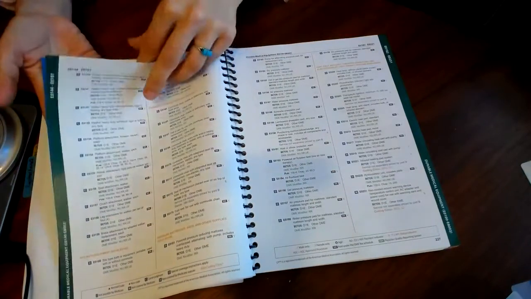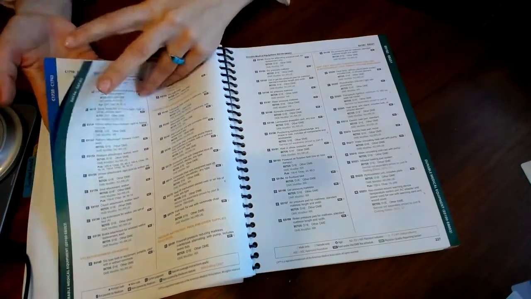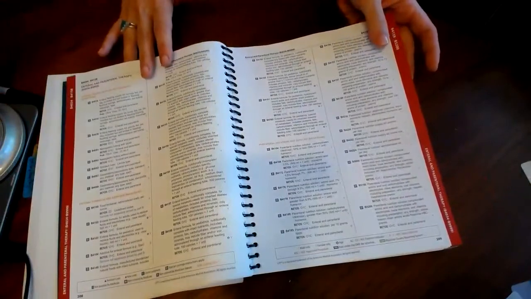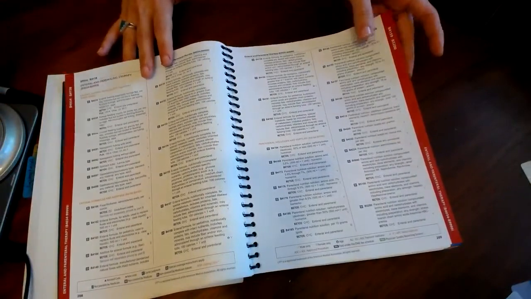And then our B codes would be next. Like I said, I don't tab these. It's good just to know where they are and how to find them. But you see how small the B code section is. This is our enteral and parenteral therapy.